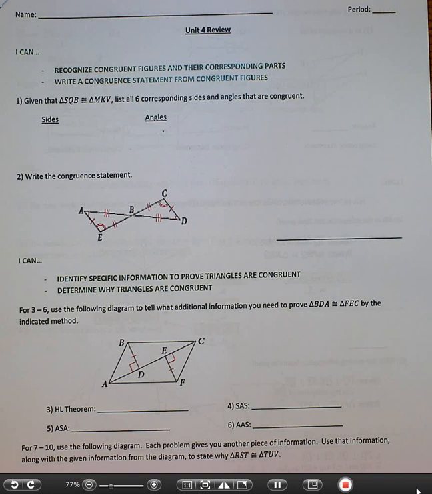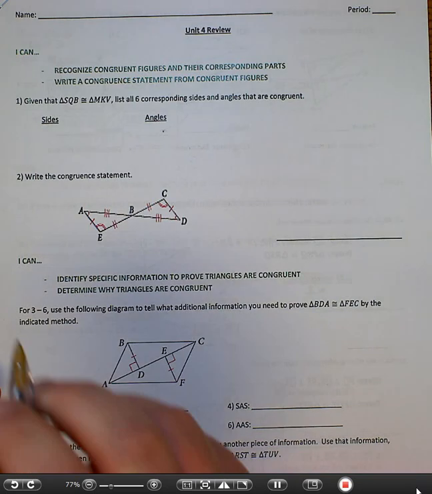Okay, in this series of videos, I'm going to go over the Unit 4 review for your correctives. So, I'm just going to jump in and we're going to do probably through 13 here on the beginning. We'll see how we're doing after a little bit.